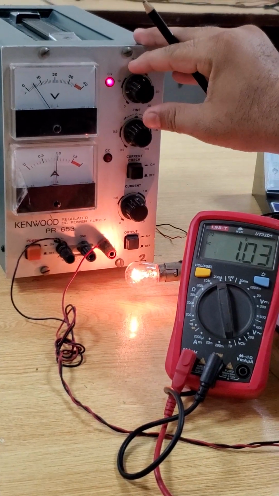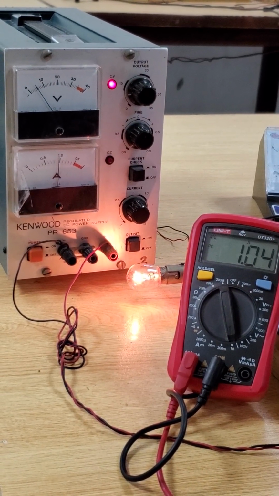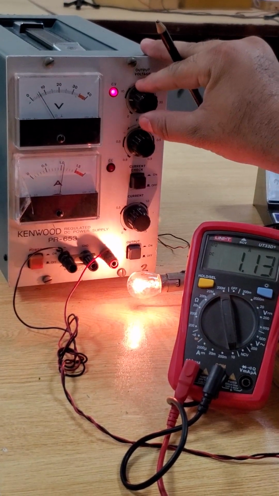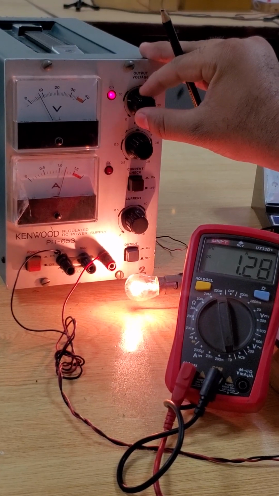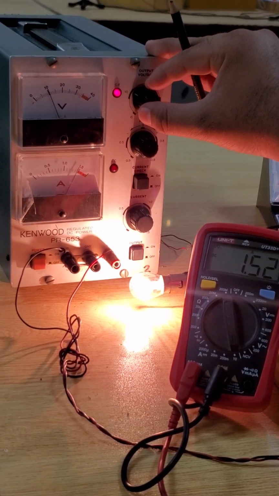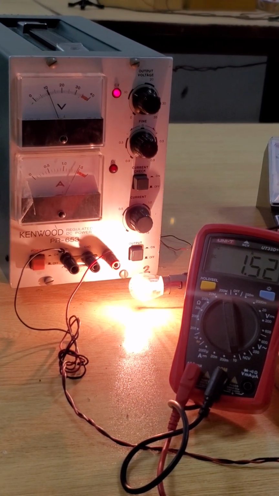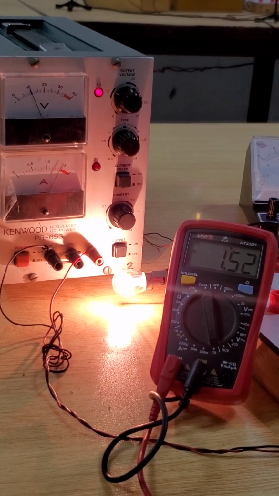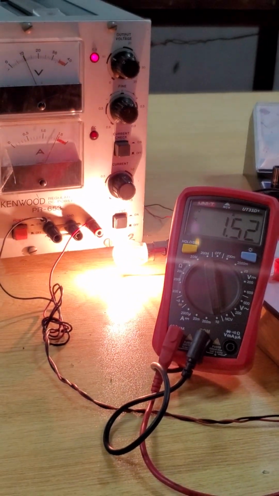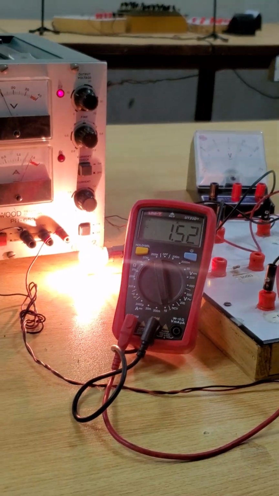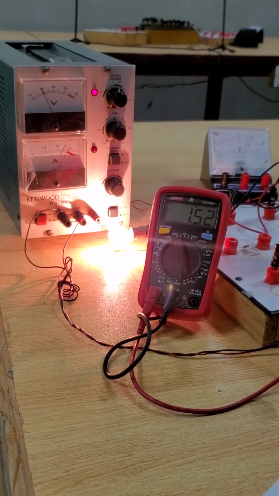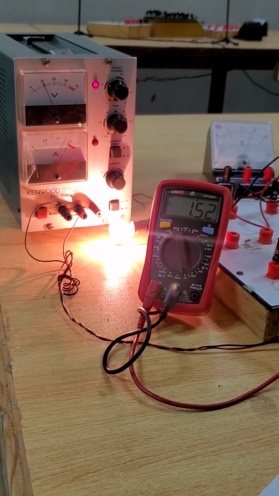Now at 5 volts the value of the current will become 1.04, and similarly we will increase the voltage at 6, at 7, at 8, at 9, at 10, and at all values we see that there is non-linear behavior in the values of current. So this is the relation for non-linear values of current, and this is the non-ohmic behavior of Ohm's law. Thank you.